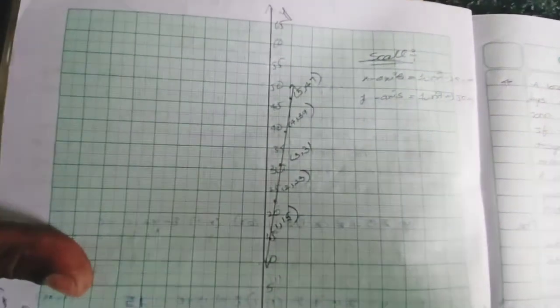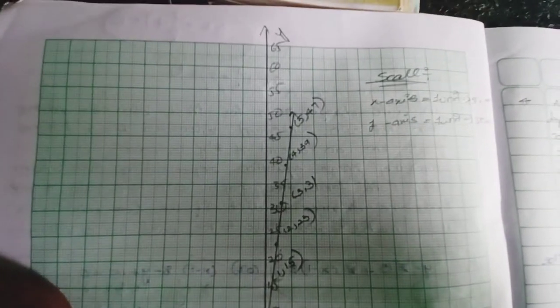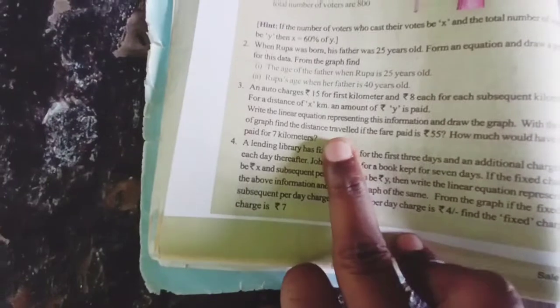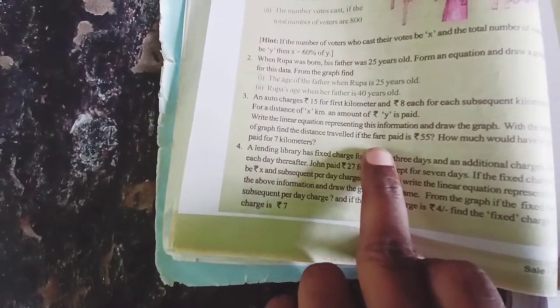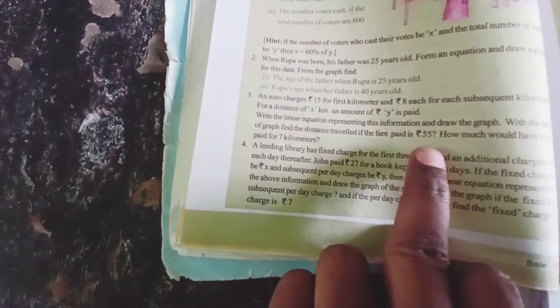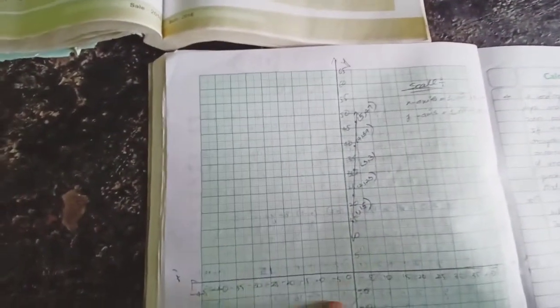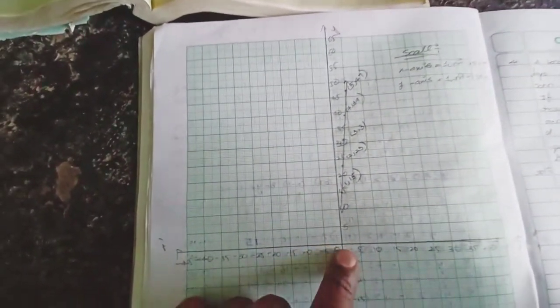You will get a question like that. Find the distance traveled if the fare paid is 55 rupees.